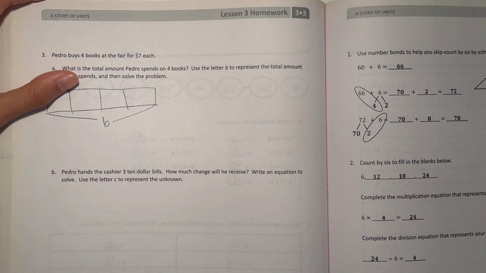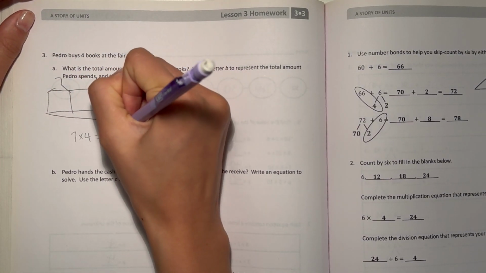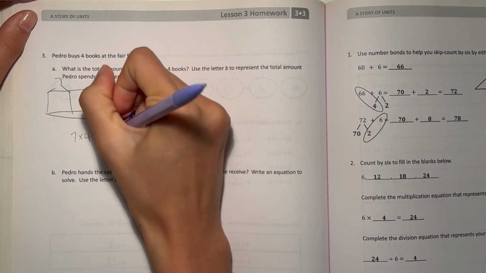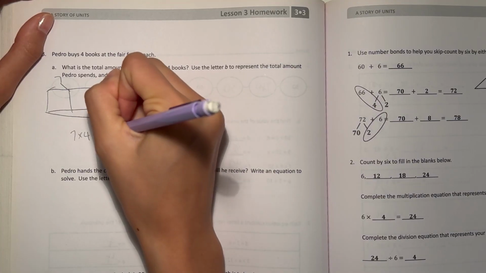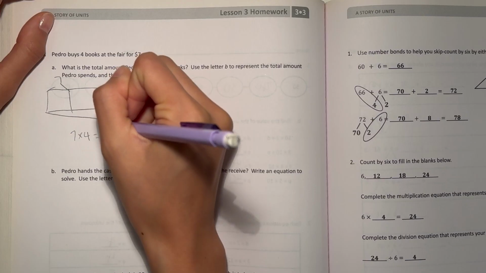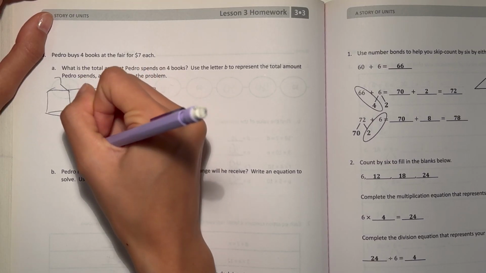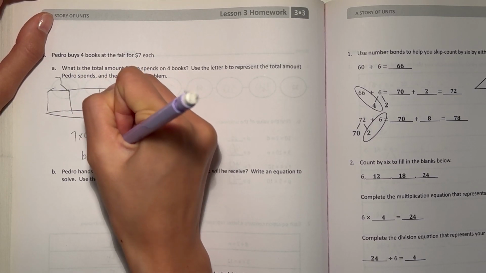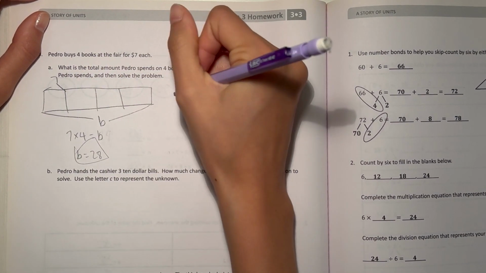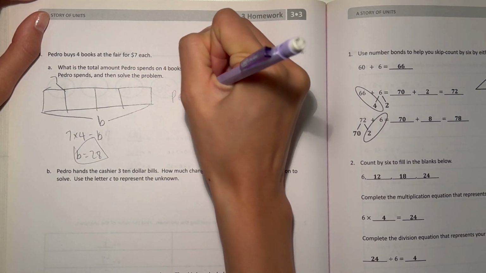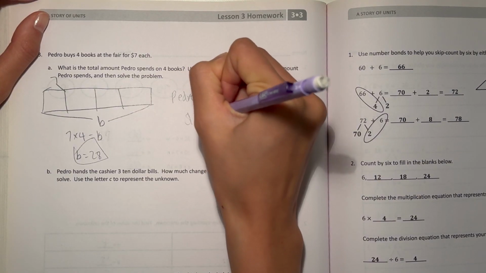So 7 times 4 is equal to B. Whatever the answer is, that's B. And 7 times 4 is 28, so B equals 28. Box that too. So that means Pedro spends $28.